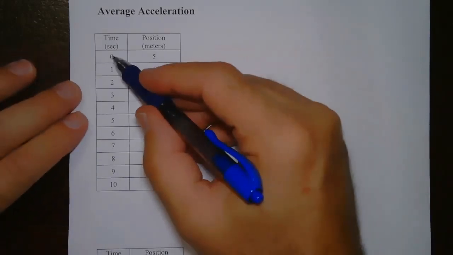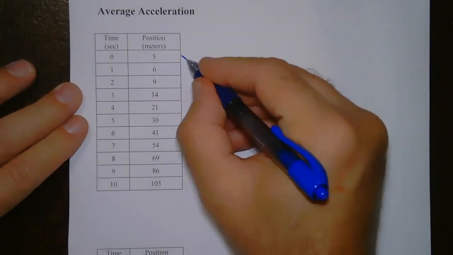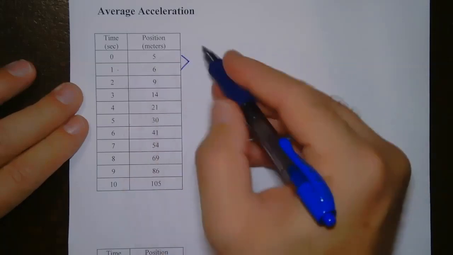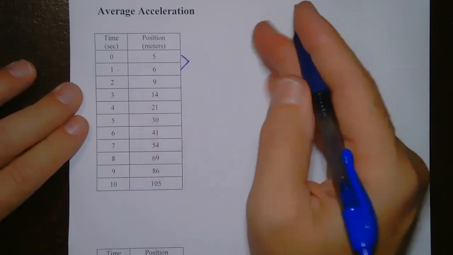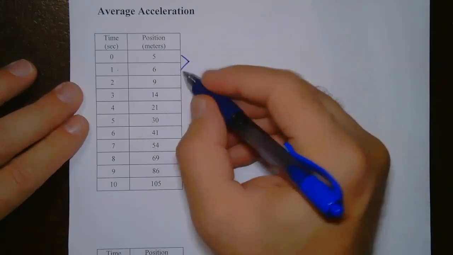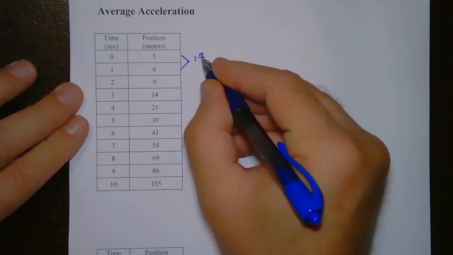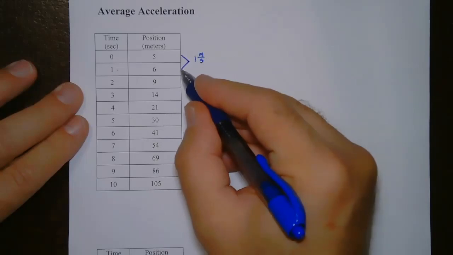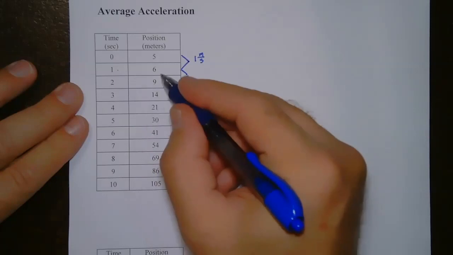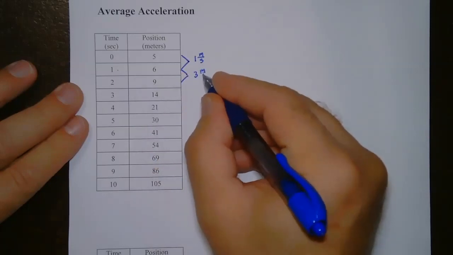So from 0 seconds to 1 second, our position went from 5 to 6. So that's an increase of one meter in 1 second. So my slope, or my change in position over change in time, or my average velocity in that interval would be 1 meter per second, okay? And then from 1 second to 2 seconds, we went from 6 to 9. So that's 3 meters per second.